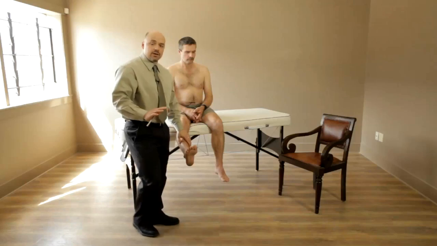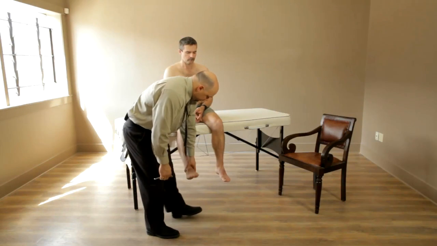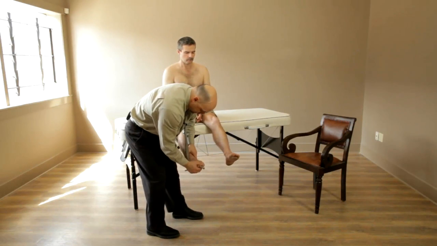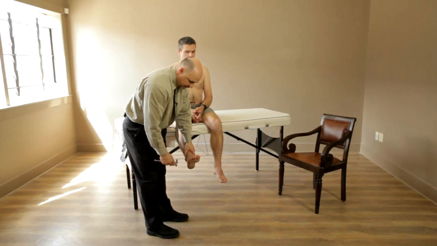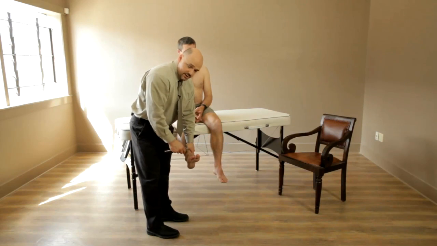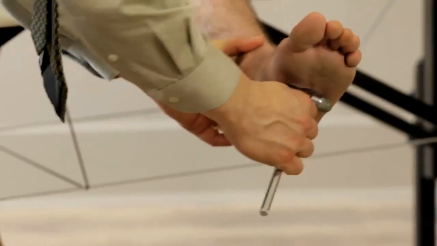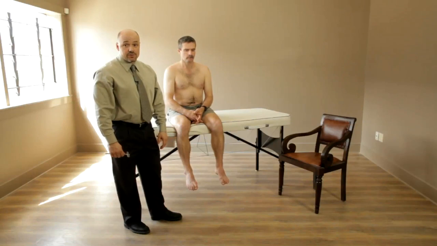And again, you're looking for a symmetrical response. You can scrape that foot and scrape that foot, and they should both be down going. If one is up going, that's abnormal. If they're both up going, that's abnormal. If one is down and the other is mute, it doesn't go down or up, then that requires a further, more detailed neurological exam.